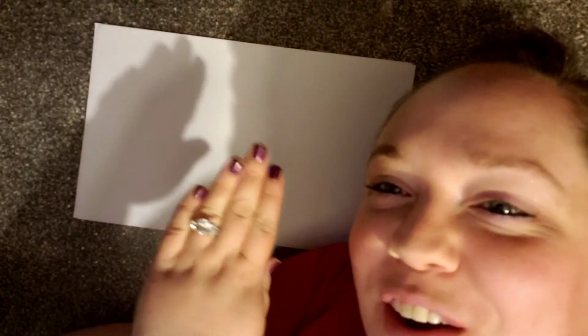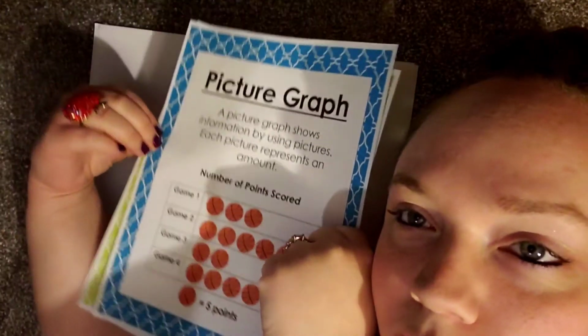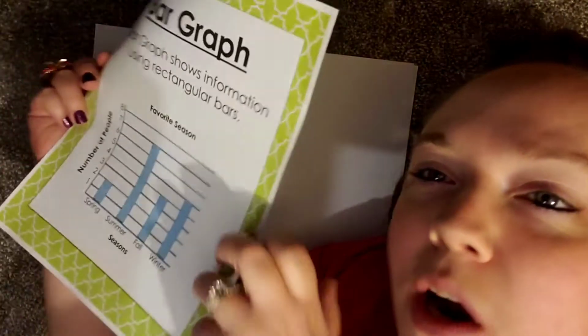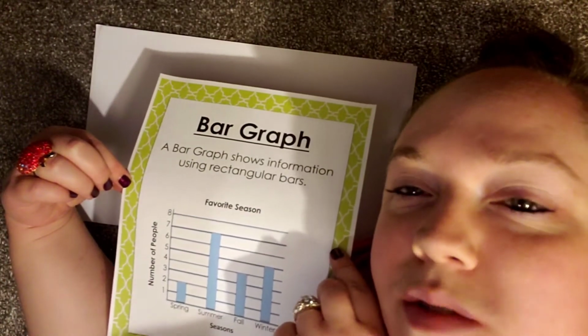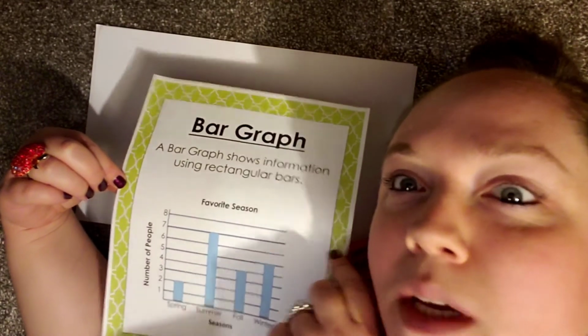Hi guys. Okay, so I'm back under my desk here so that I can have both of my hands free to make graphs for you. So remember that we have talked about picture graphs. Today we're going to do bar graphs. Remember, those are literally graphs that we show our information using bars, rectangle bars. That's it. All right, here we go.